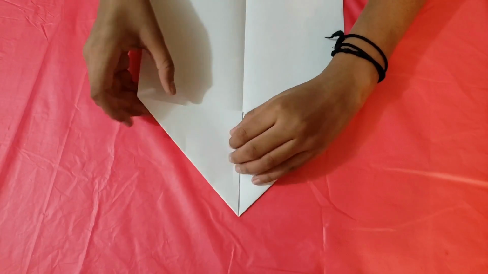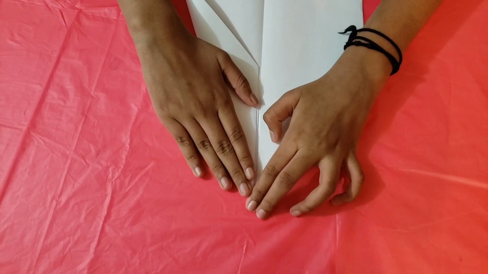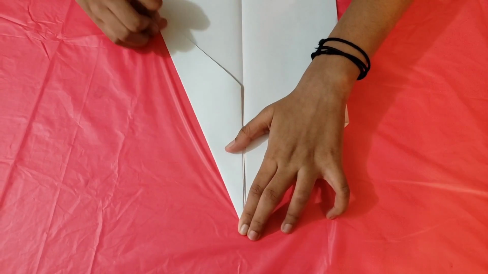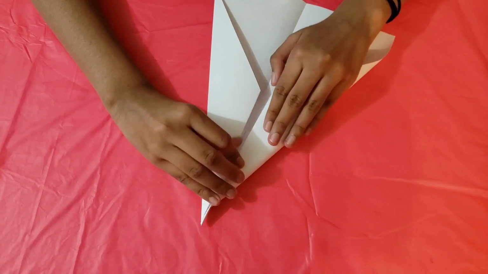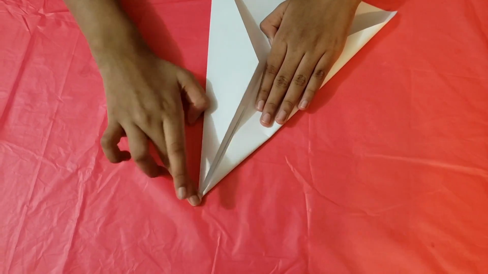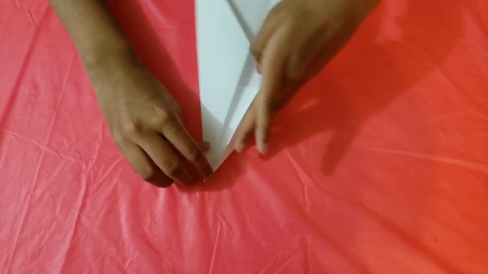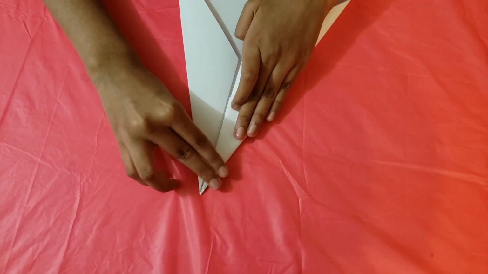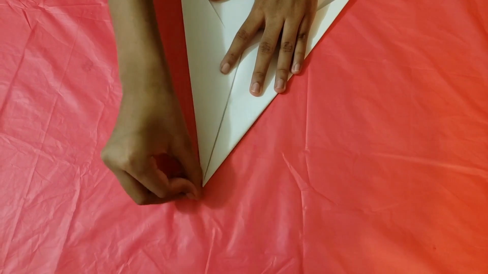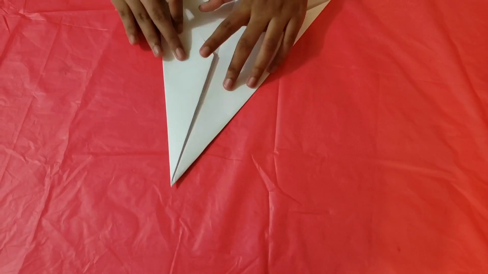And once you've done that, go onto the corner of what you've just folded and also take that to the center line. Do the same thing on the other side and make sure everything is as straight as possible. Crease it in even more.